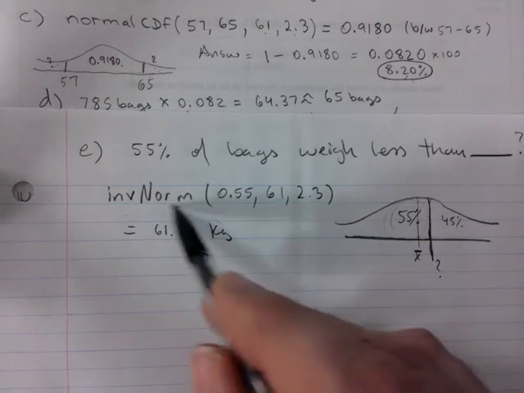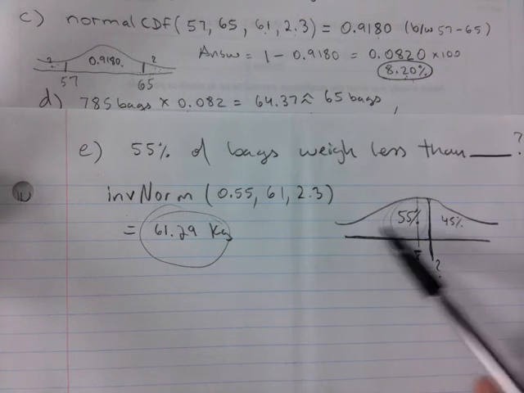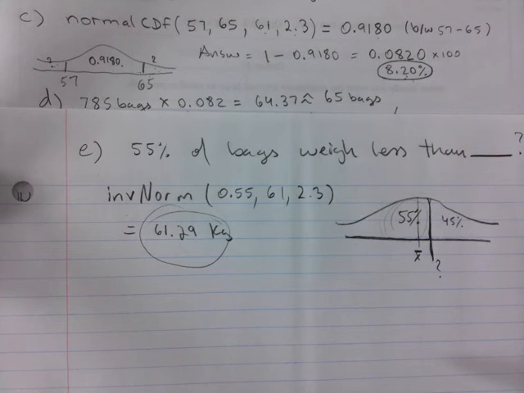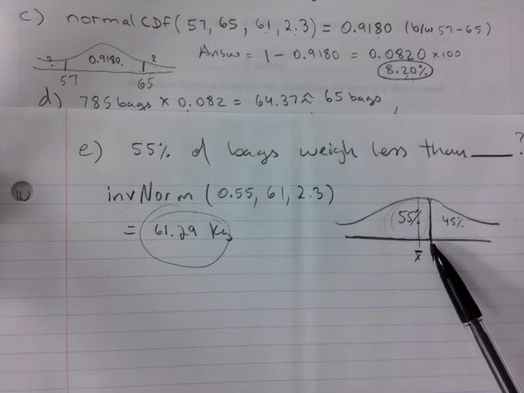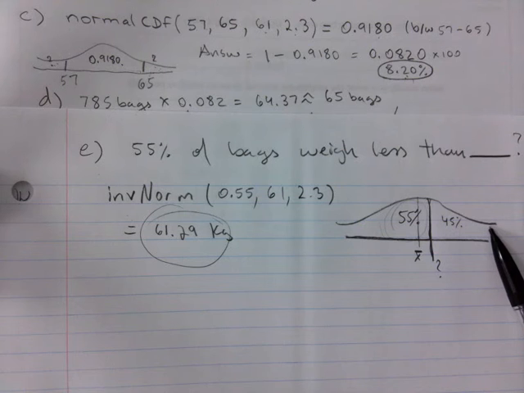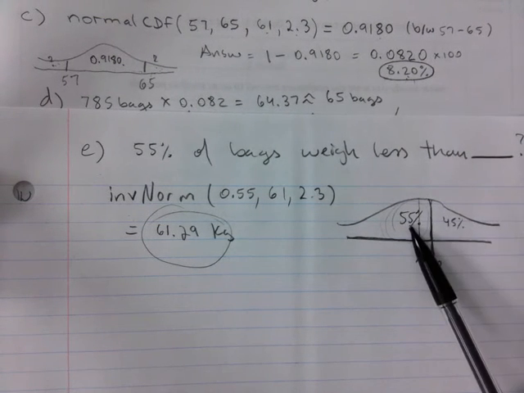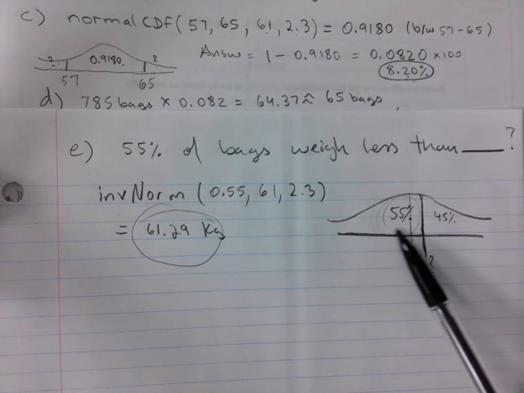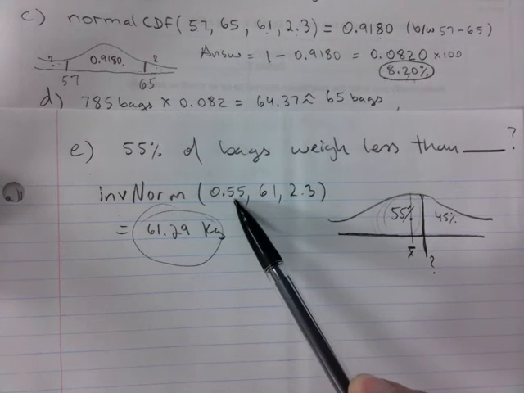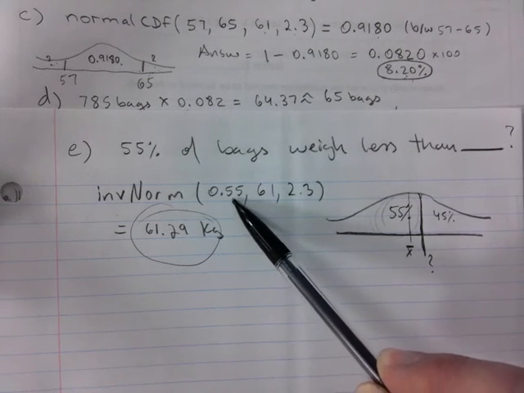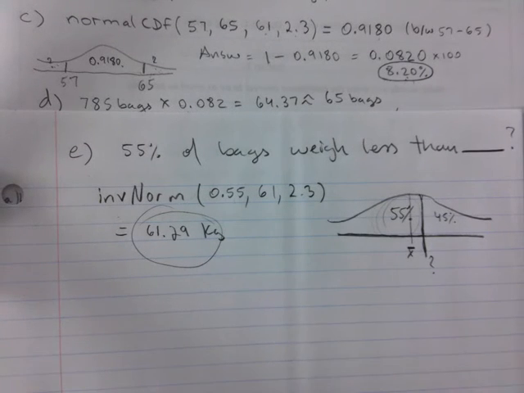So this is the weight that would have 55% of bags weighing less than it. Right? Otherwise, I would have had to say, what's the weight where 45% of bags are heavier than it, right? Then you would have to do the math and figure out the percentage of bags to the left and plug that in here. That's always the important part. Okay.